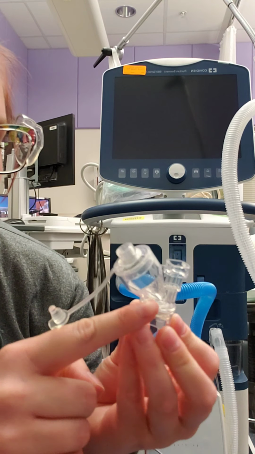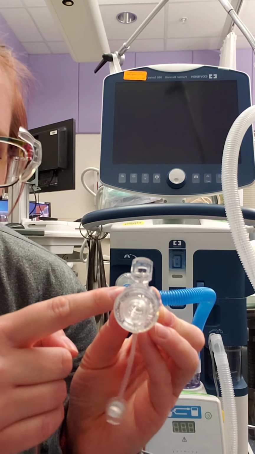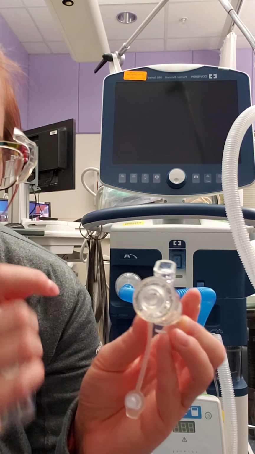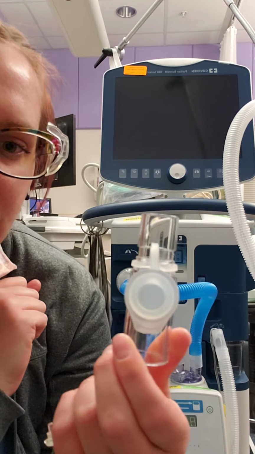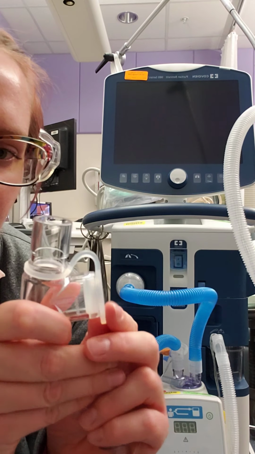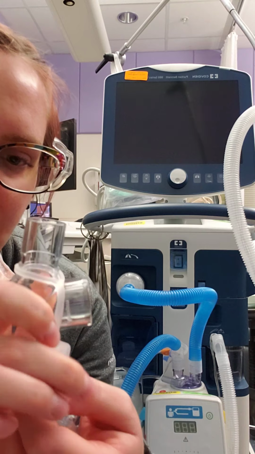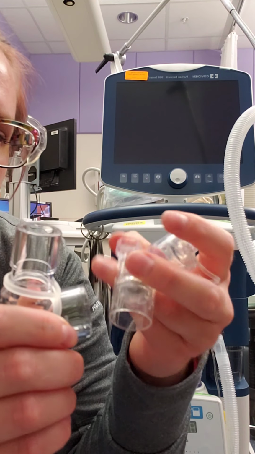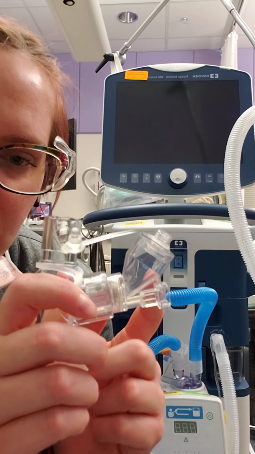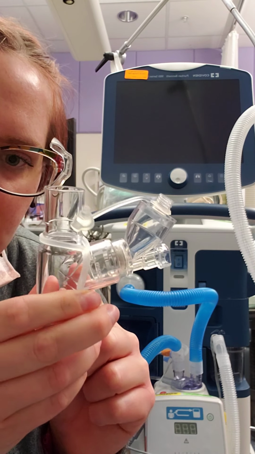There is a mesh nebulizer in there that will nebulize the medication. It comes with this T-piece, which you pop the cap open and you can fit the cup in here in the T-piece.